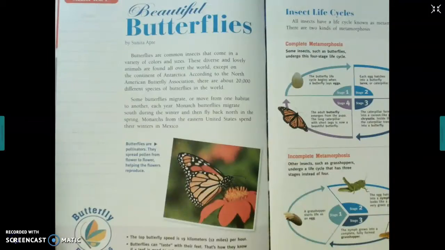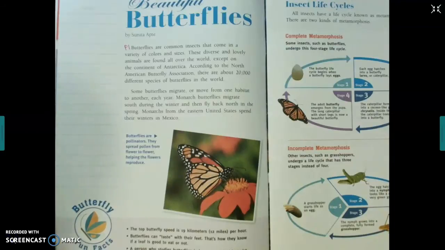In our mentor text, Beautiful Butterflies, we're going to be determining the central idea and supporting evidence of a paragraph that helps us pick out what information we should remember as readers. It also helps us understand the author's purpose for writing. I'm going to read the first paragraph of our story in order to determine what our central idea is. So as I'm reading, I'm going to ask, what is the central idea for my paragraph?